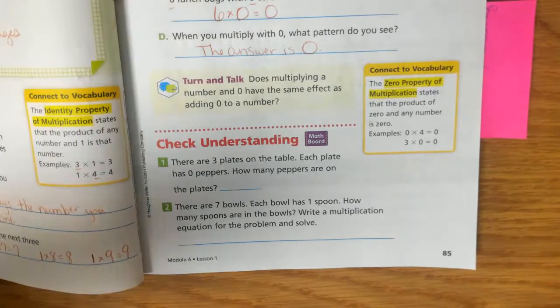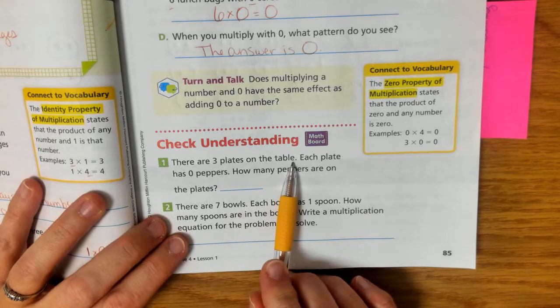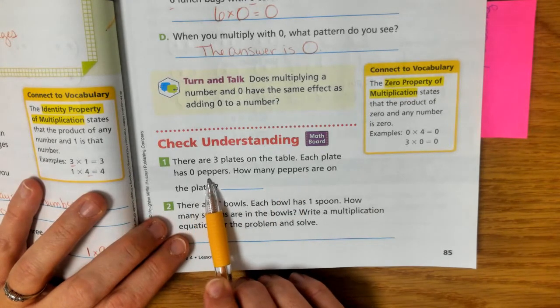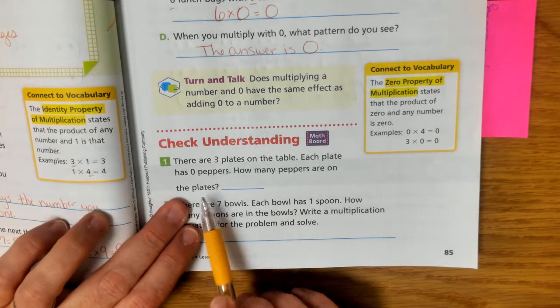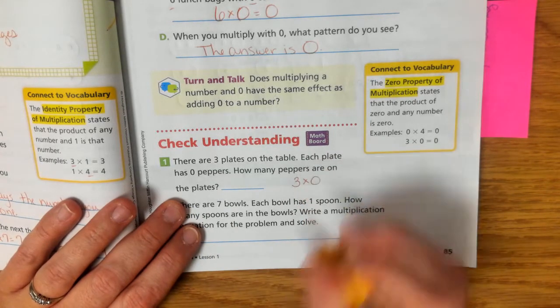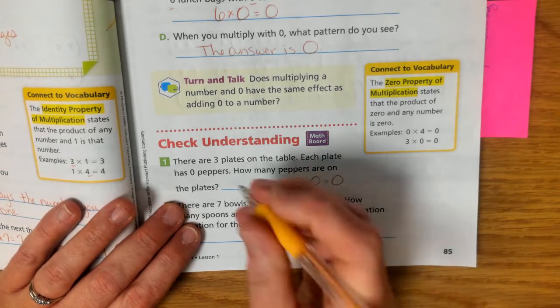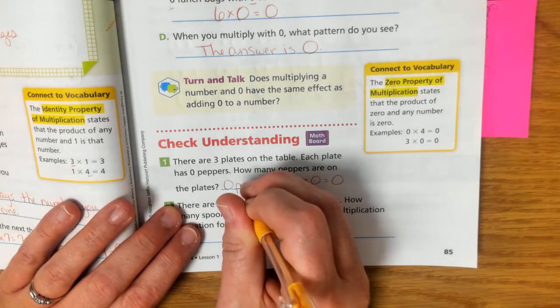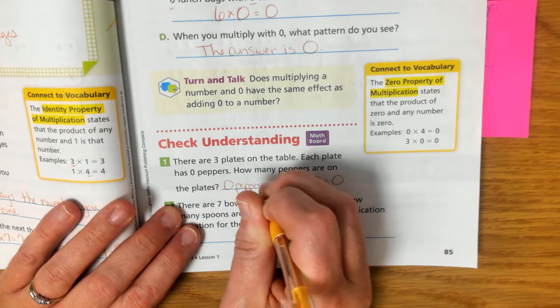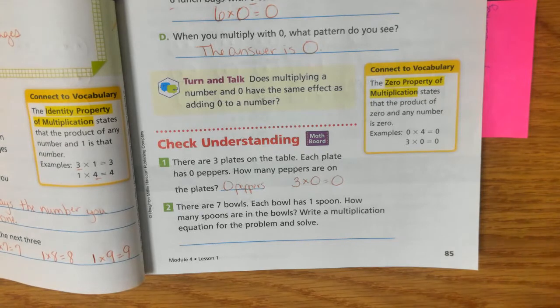All right, so let's check for some understanding. There are 3 plates on the table. Each plate has 0 peppers. How many peppers are on the plates? Well, if I have 3 plates and I have 0 peppers on each plate, 3 times 0 is 0. So there are 0 peppers. You can't have something if it's not there, right? So it's got to be 0.